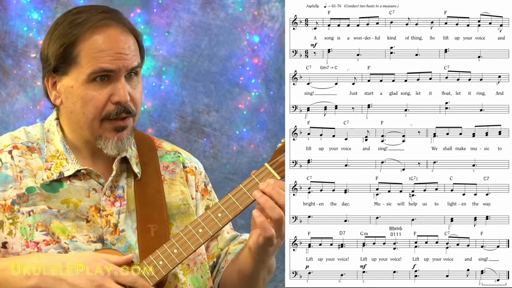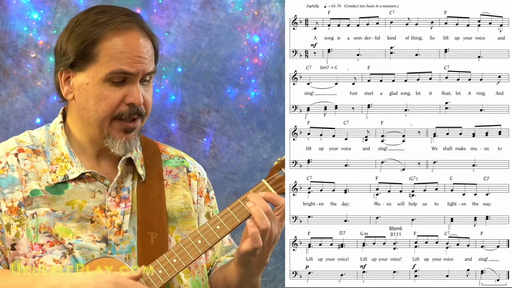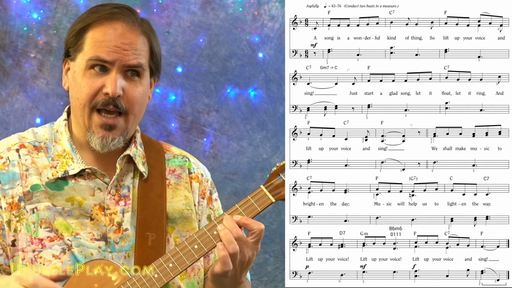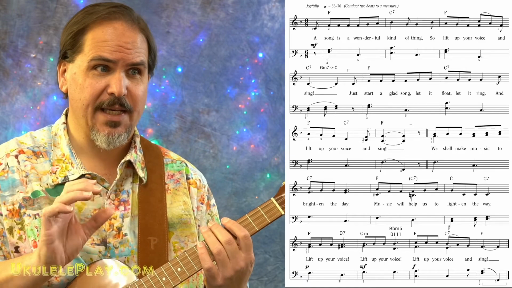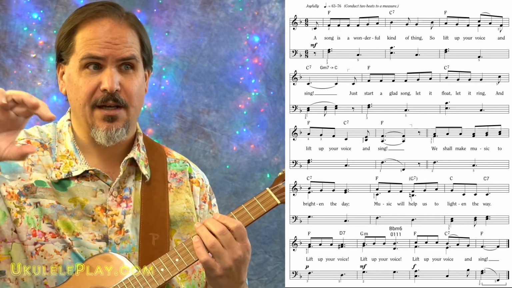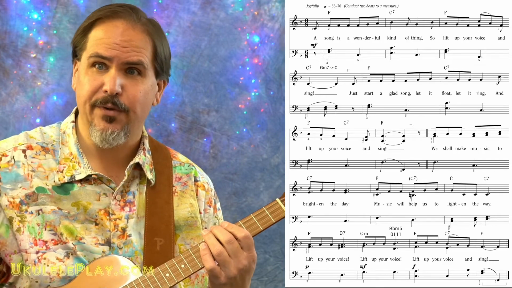And so sing. And what I'm doing there is I'm mimicking what's happening in the bass line. If you look at the bass line of the piano, you can see the notes are ascending right there. So you have this little moving phrase.